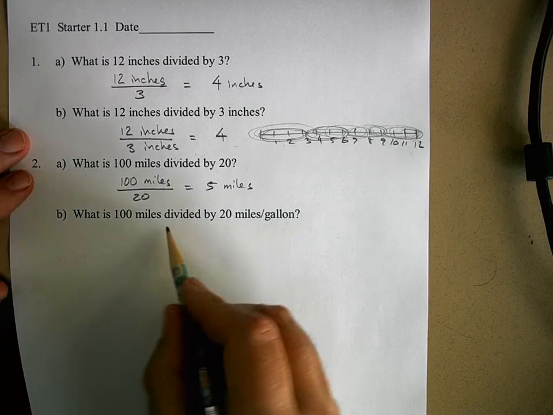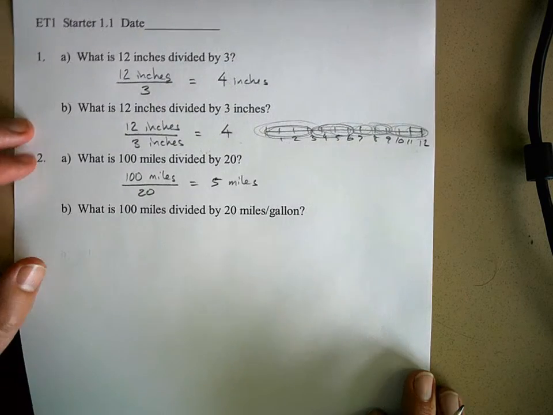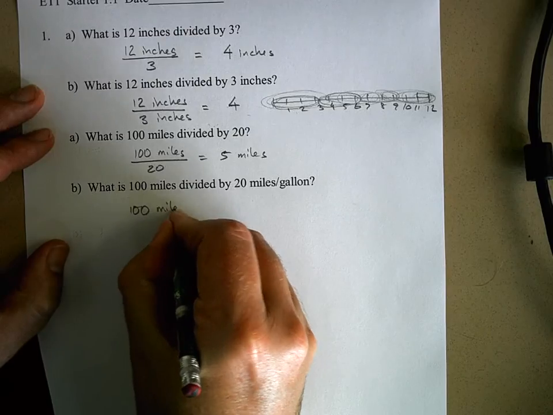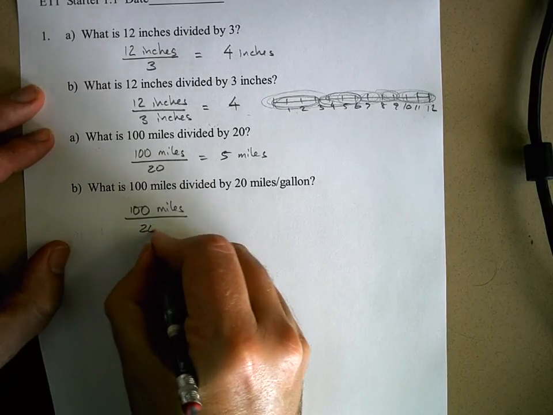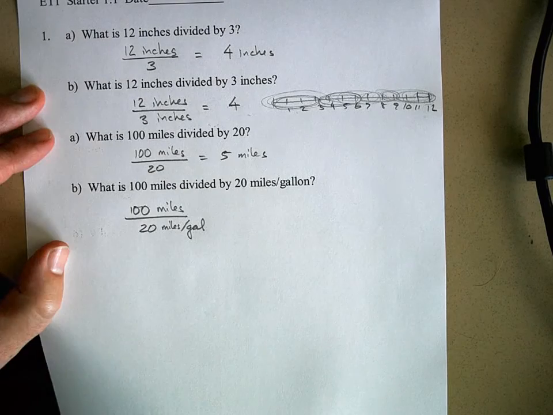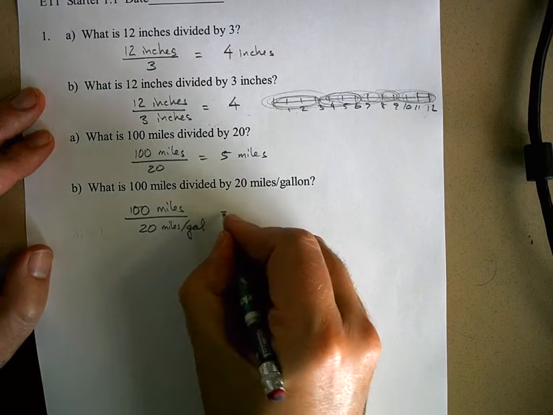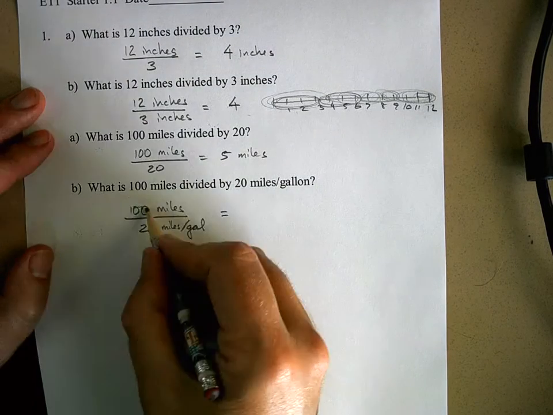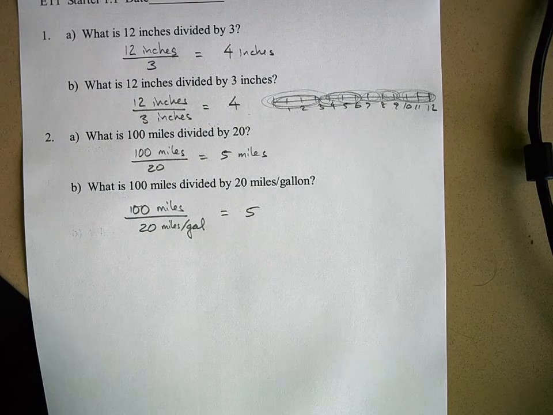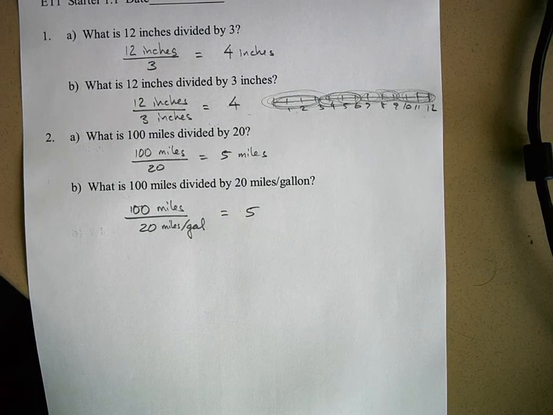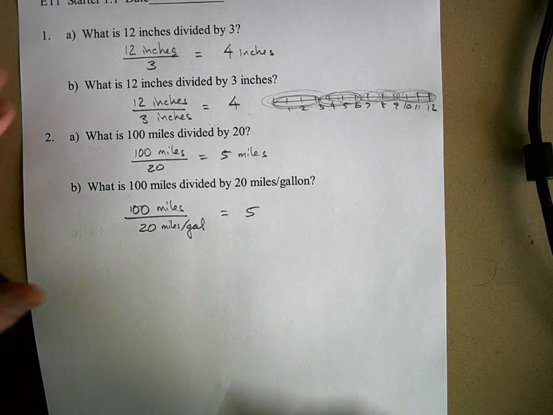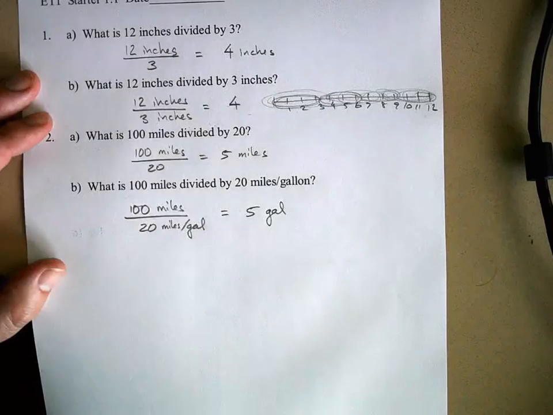But in this problem, you're doing something else. You're saying 100 miles divided by 20 miles per gallon. So what's my answer? Well, 100 divided by 20 is still 5. But it's 5 gallons. I'll just abbreviate it.